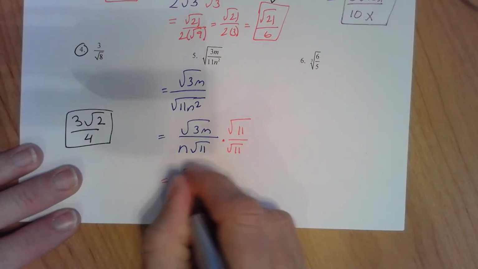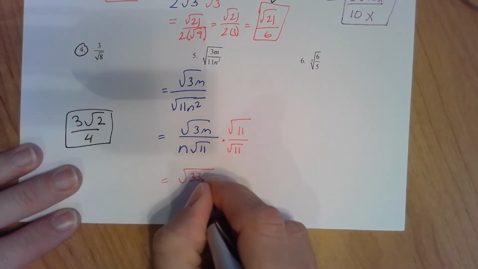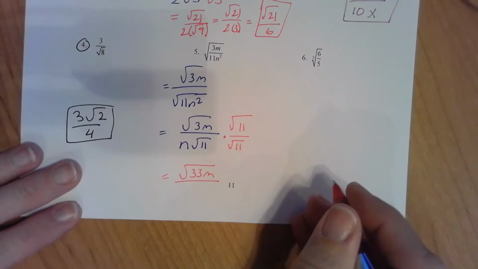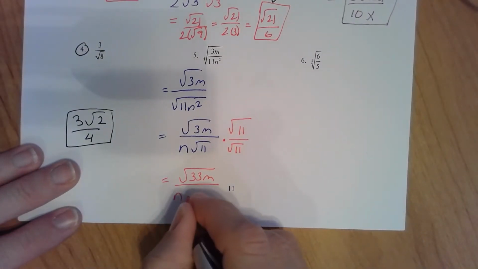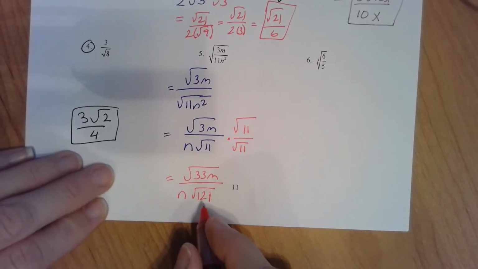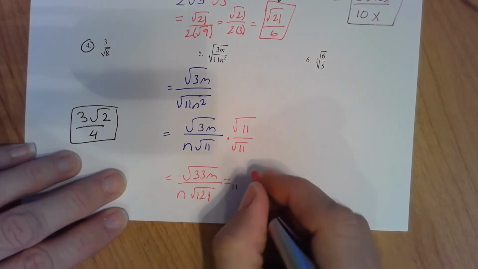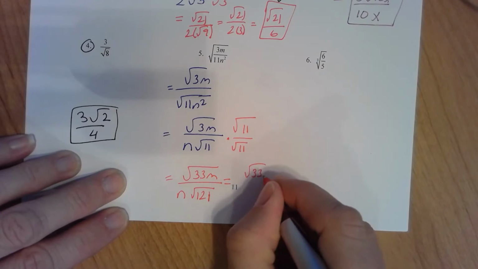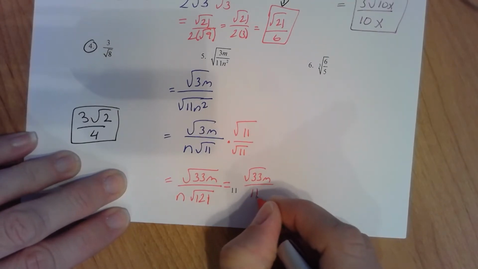So we end up with the square root of 3 times 11, which is 33m, again because they're both under the radical, so we can multiply them. And n times 11 times 11 is 121. And we know the square root of 121 is 11. So we get the square root of 33m over 11n.